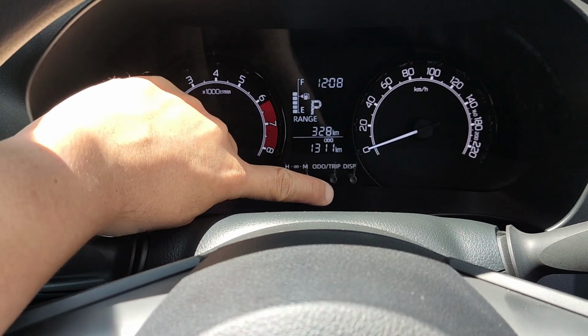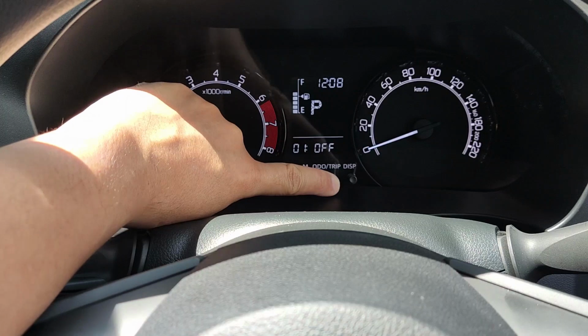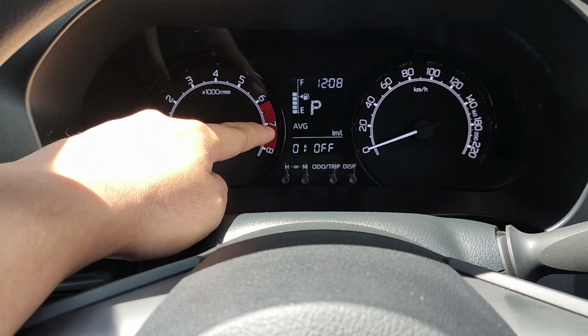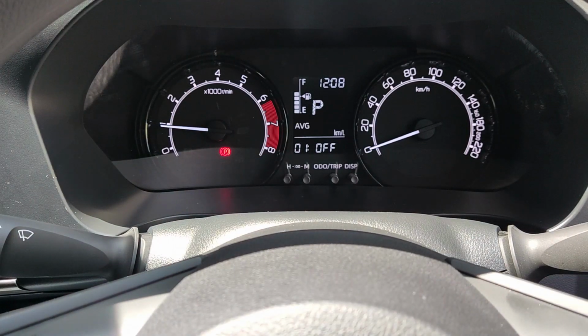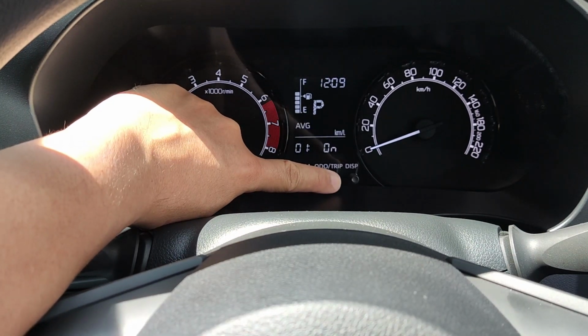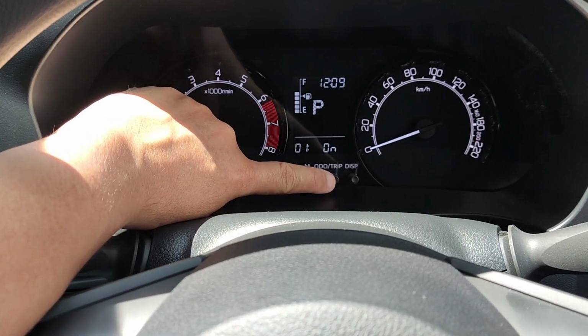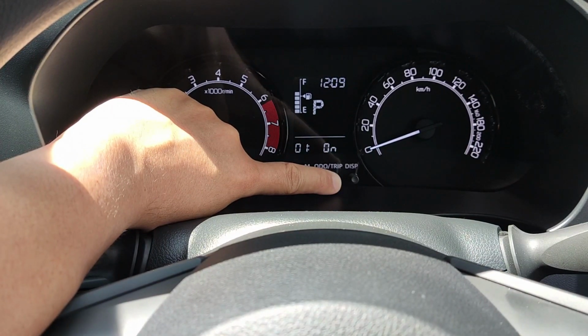Alright, so for the first one, press and hold down the auto and trip meter to access the vehicle customization. Down here you can see average fuel consumption is now blinking, and 01 setting is off. If you turn it on, it will reset the average fuel consumption after refuel. Default is off. You can turn it on by pressing the auto and trip button. Once it's on, the average fuel consumption will reset after refueling.